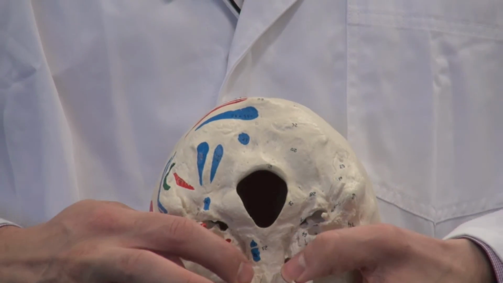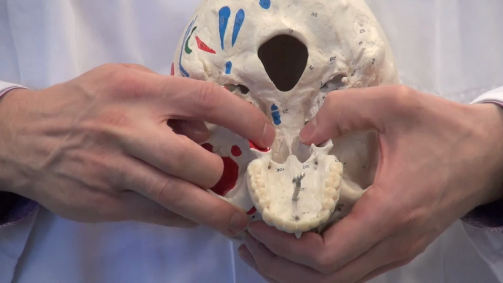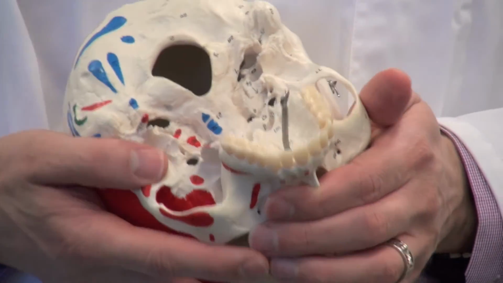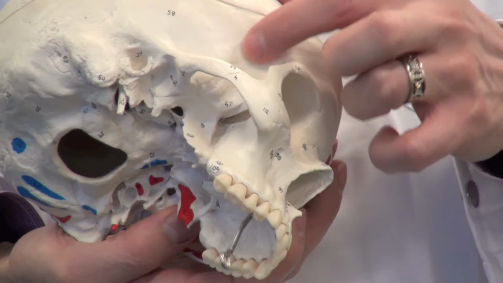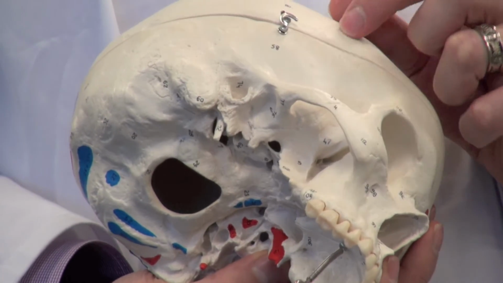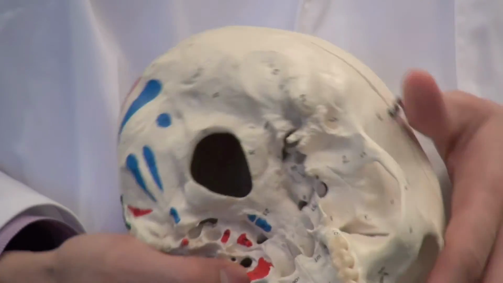The sphenoid has several sets of wings. The pterygoid processes here, which means wing-shaped. And it also has lesser wings, and out here, greater wings that articulate with the frontal, parietal, and temporal, as well as the zygomatic.